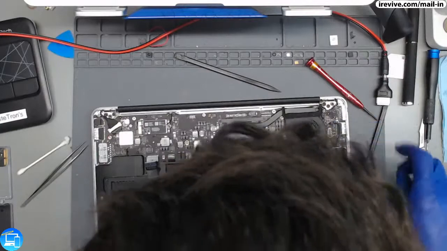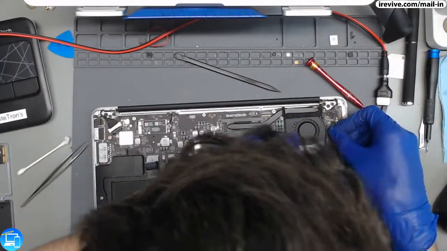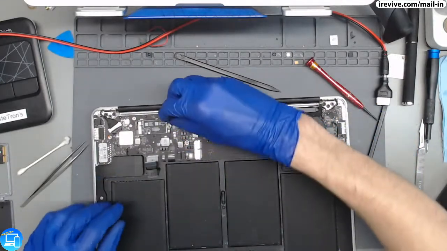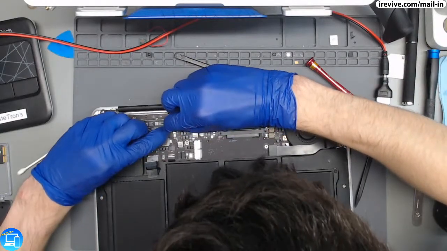Okay, and what we're going to do, just so we don't actually see any client data, is we are going to boot into a test drive. That's just an external solid-state drive that has different operating systems on it. Very, very handy tool to have.